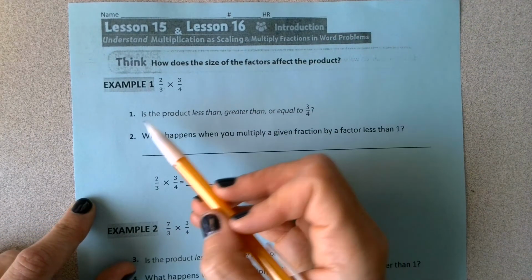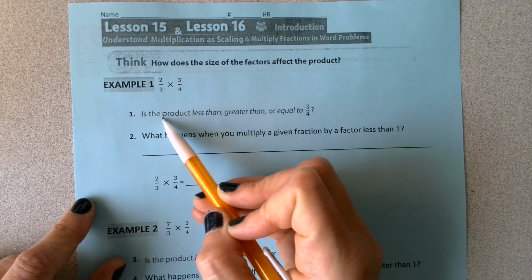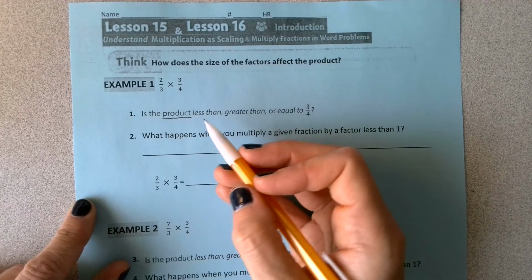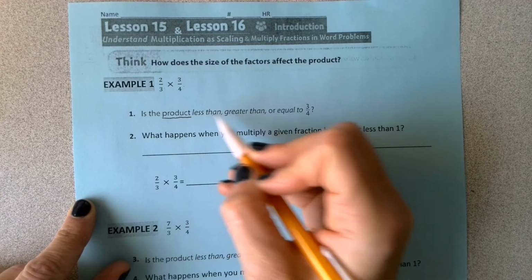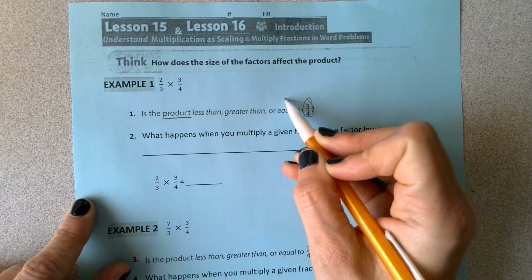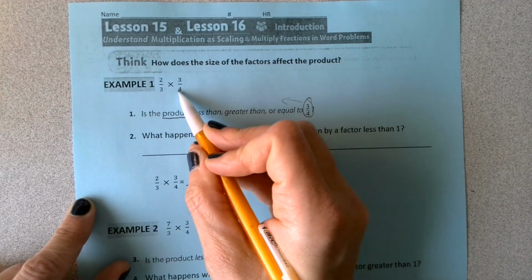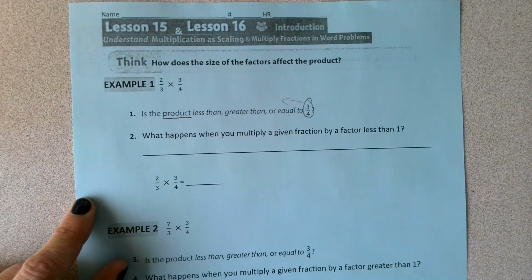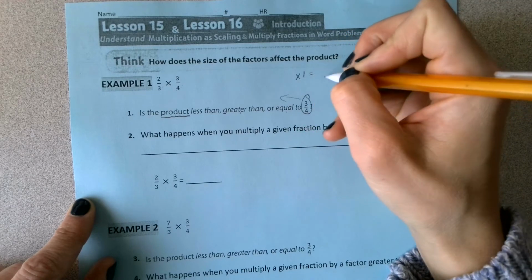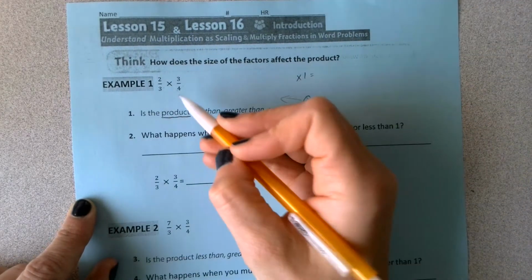And what we do for scaling is we think about the product. Remember, the product is our answer to a multiplication problem. Is the product less than, greater than, or equal to what we're multiplying it by? Do you see we're comparing it to 3/4? Well, we know that if we multiply anything times 1, we're going to get the same answer. So think about this.